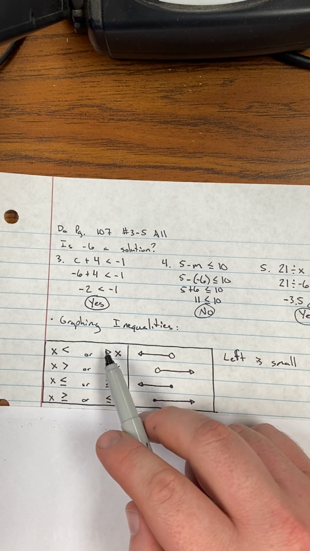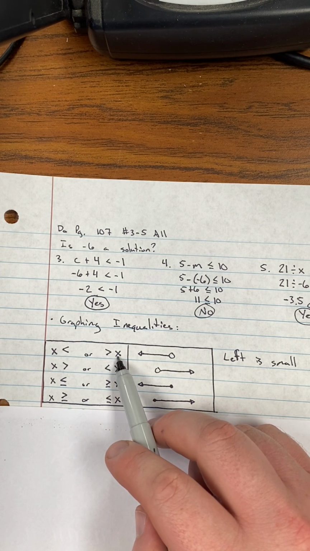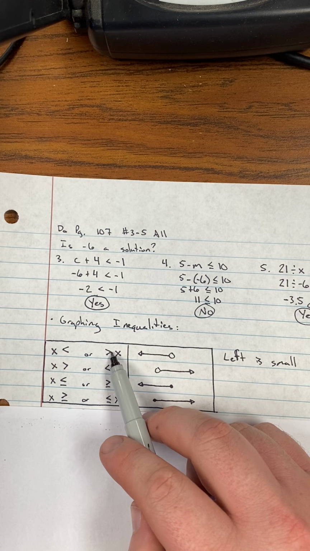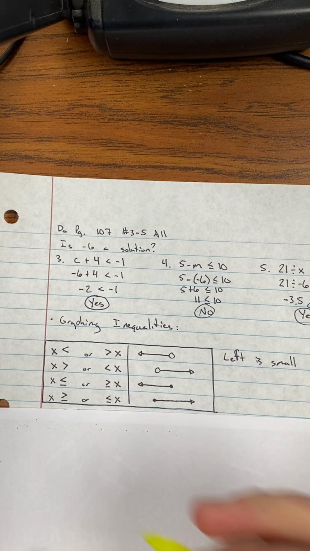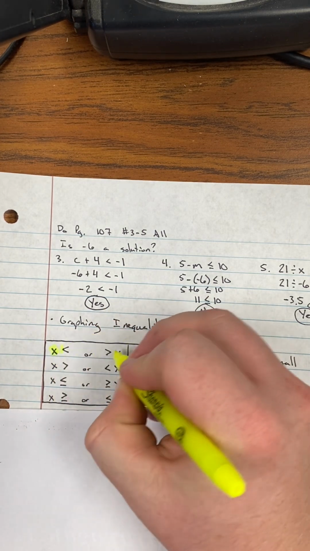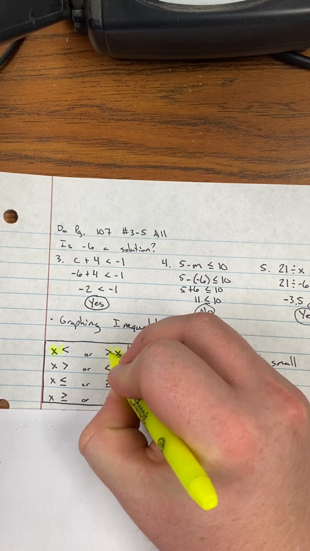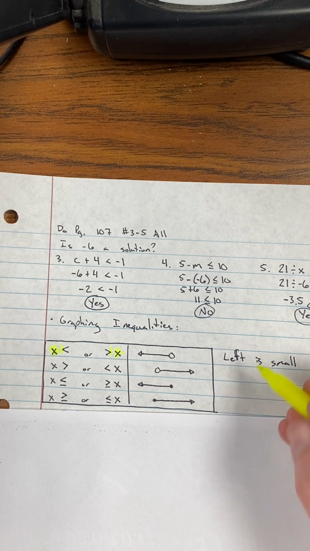Just like over here, even though the arrow's pointed the other way, since our variable is on this side, it's on the small side, that means it's going to go to the left, okay? So you're going to ask, where's the variable? So where is my variable? And you're going to check what side it's on. And here it's on the small side, okay? So small means left, okay?